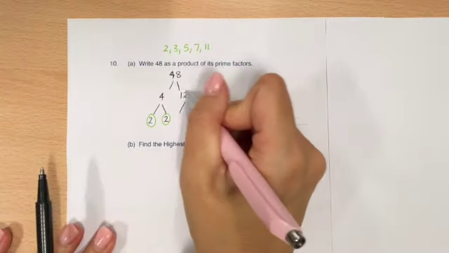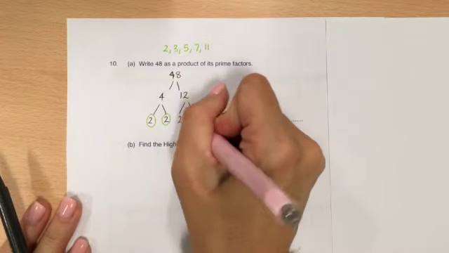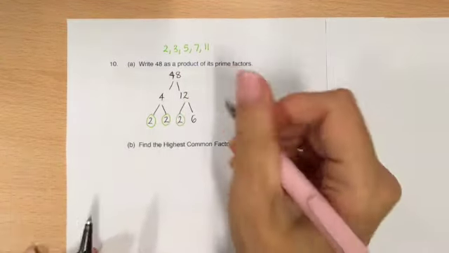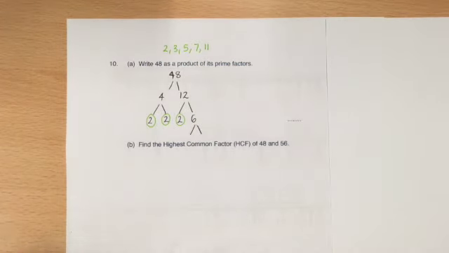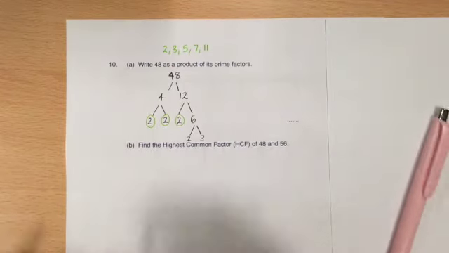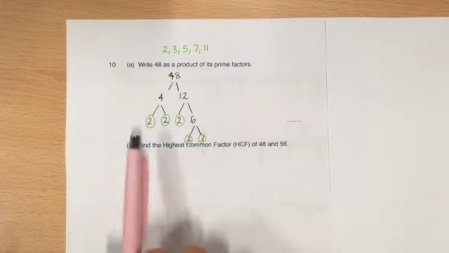What 2 numbers multiply together to make 12? 2 and 6. Yes, 2 is my prime number, 6 isn't, so I'd have to draw 2 more branches off that one. What multiplies together to make 6? 2 and 3, and they are both prime numbers. Okay, this question isn't finished.